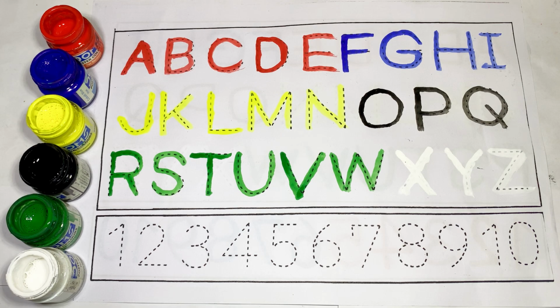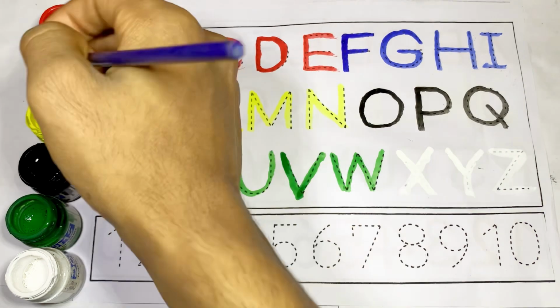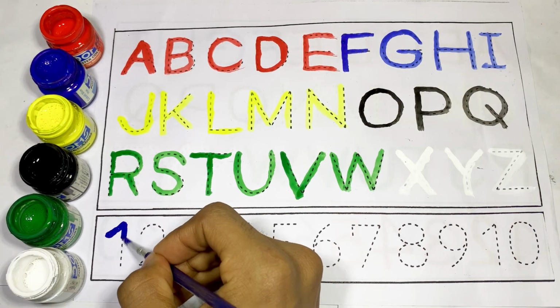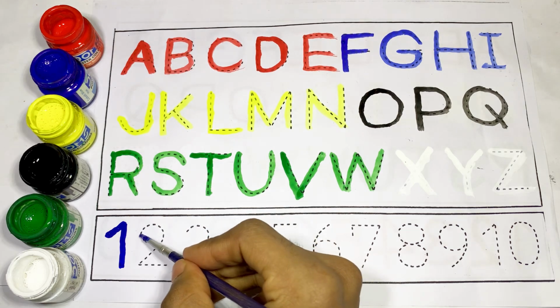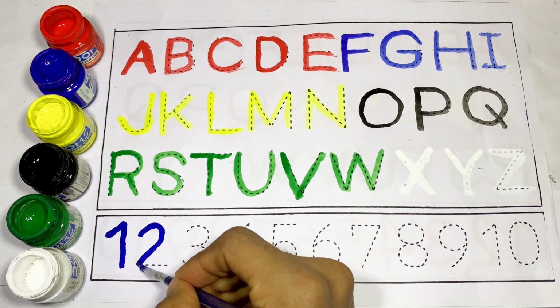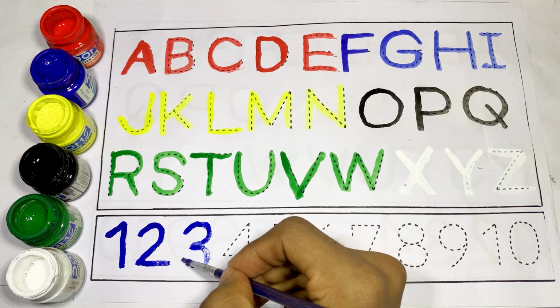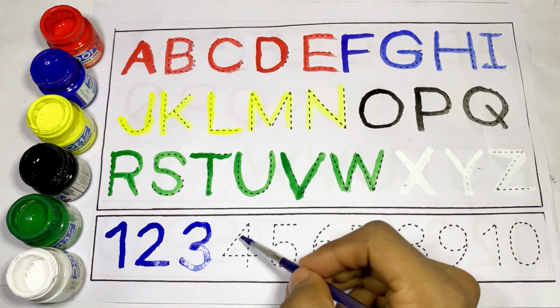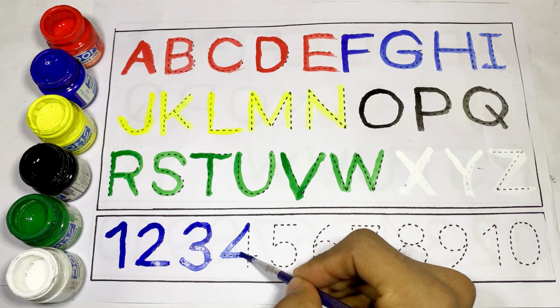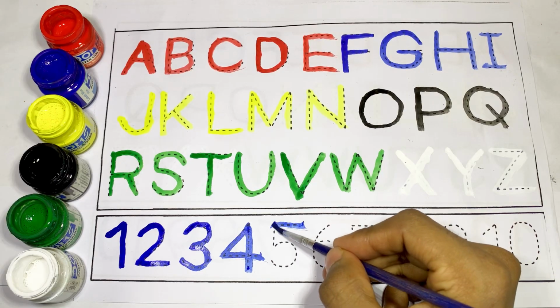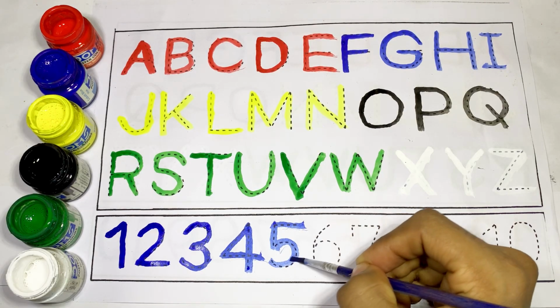Kids, now draw numbers. First we draw 1. The numbers of 1. And use blue color. One, 1. Two, 2. Three, 3. Four, 4. Five, 5.